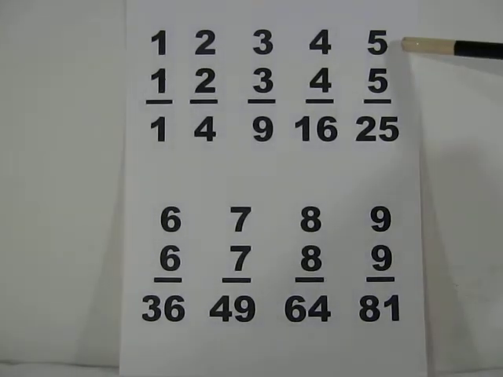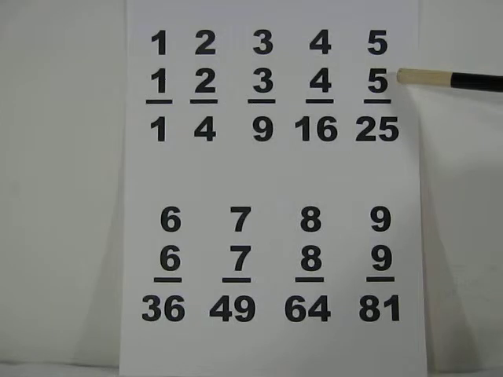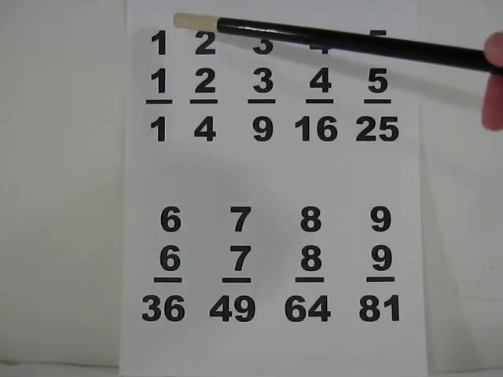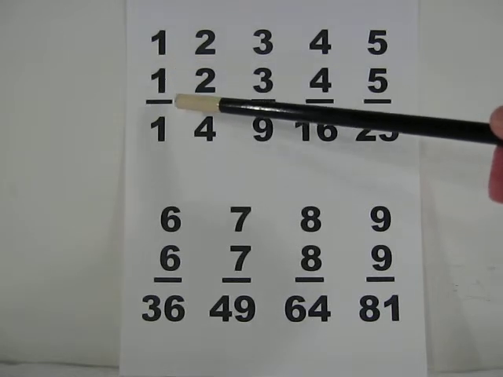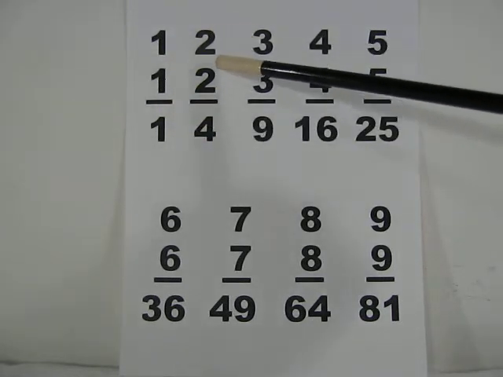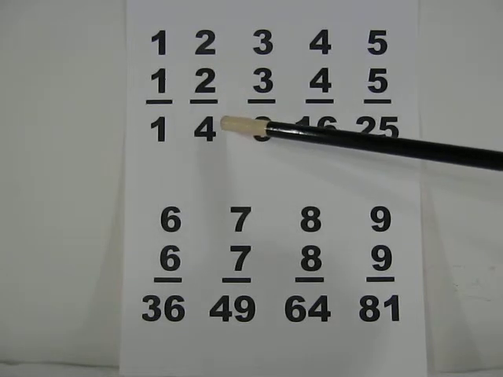In this problem here, 5 times 5 is 25. The two digits are the same. We call these problems the squares. The first two you already know. 1 times 1 is 1. 2 times 2 is 4.